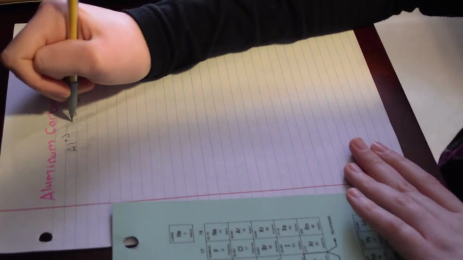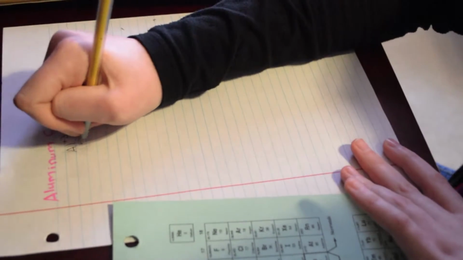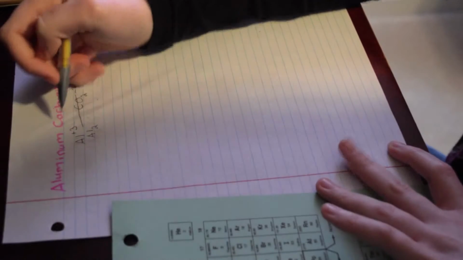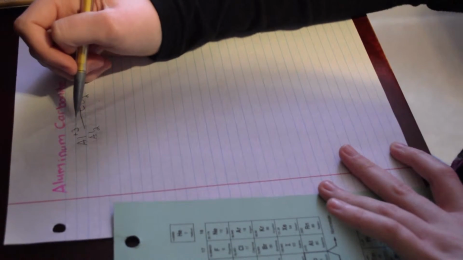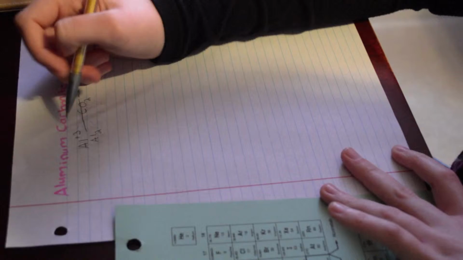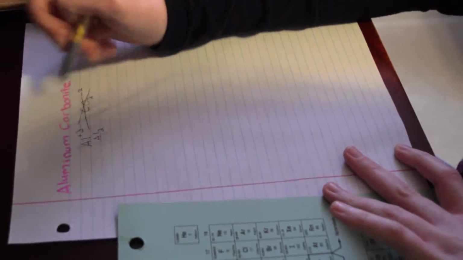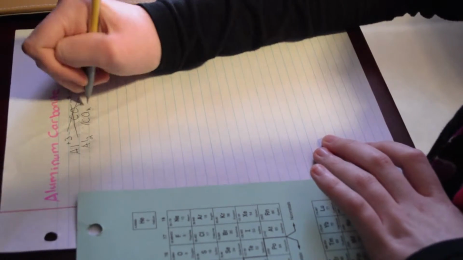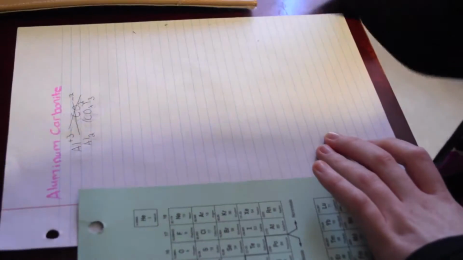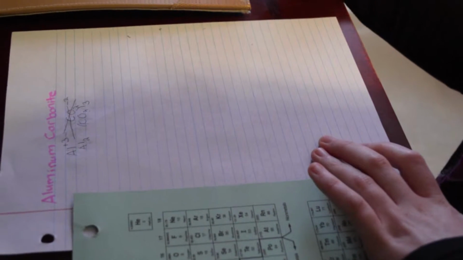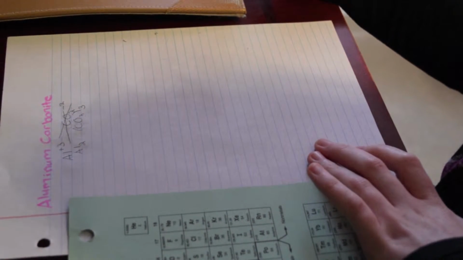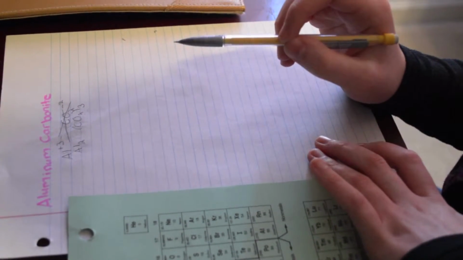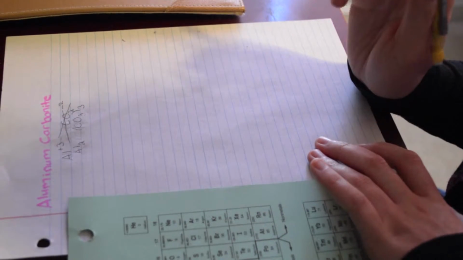First, you bring the 2 from carbonate to aluminum and write Al subscript 2. The next thing that you do is cross over 3 from aluminum over to carbonate. So you write CO subscript 2 subscript 3. However, you do not multiply these two subscripts because you need to make sure that the CO3 remains carbonate, and if you multiplied them, it would no longer be carbonate.